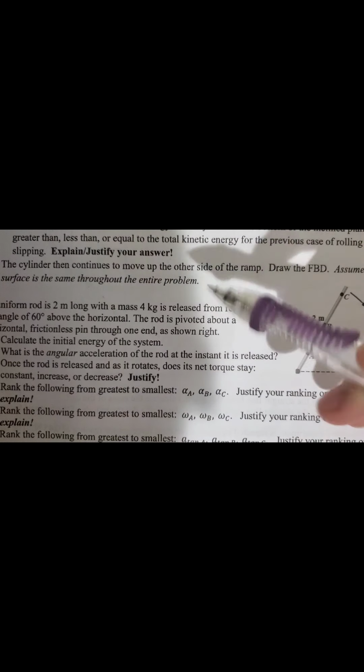Okay, so for FRK number 3, we have a uniform rod that is 2 meters long and has a mass of 4 kilograms. The rod is initially at rest at an angle of 60 degrees, and it will be released from rest, allowing it to rotate this way. Now, there is a pin right here, so once released from rest, the rod will rotate about this point. And part A now wants us to calculate the initial energy of the system.